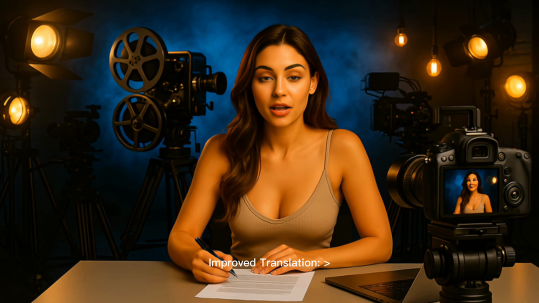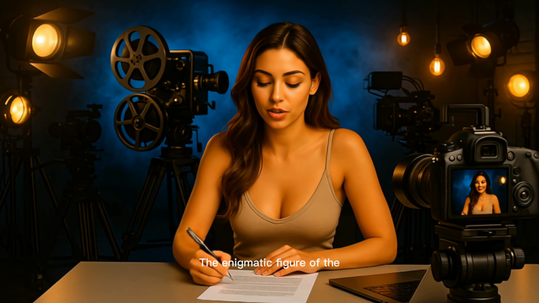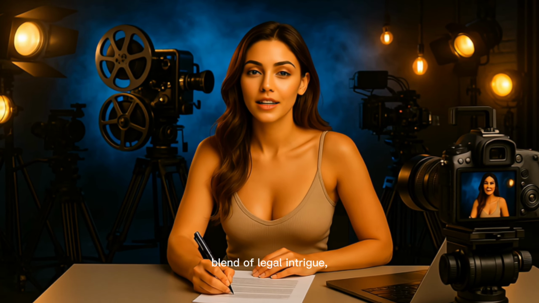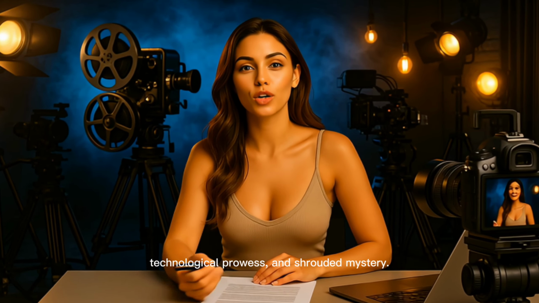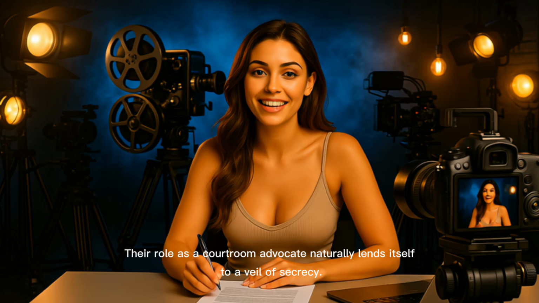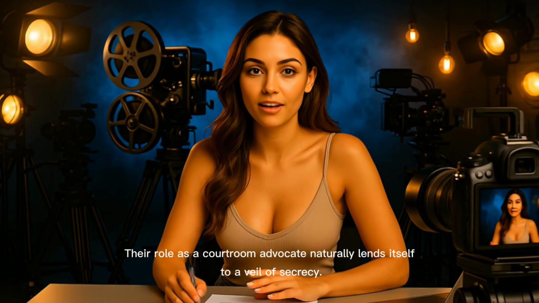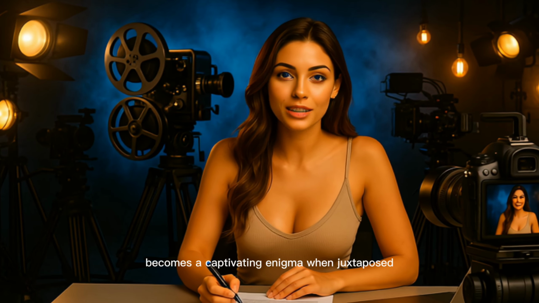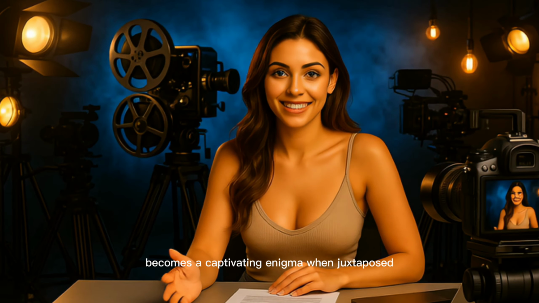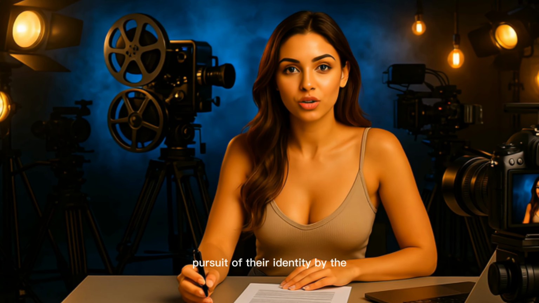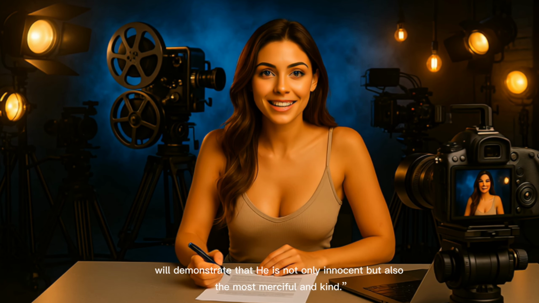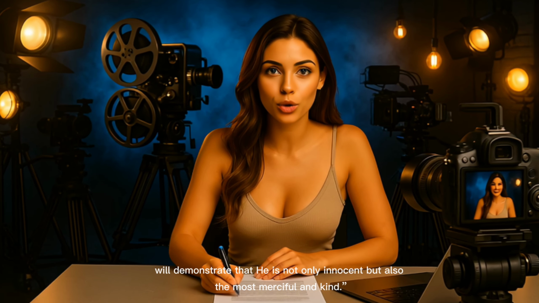Improved translation. The enigmatic figure of the anonymous defense attorney is a captivating blend of legal intrigue, technological prowess, and shrouded mystery. Their role as a courtroom advocate naturally lends itself to a veil of secrecy. However, this obscurity becomes a captivating enigma when juxtaposed against the relentless pursuit of their identity by the will demonstrate that he is not only innocent, but also the most merciful and kind.